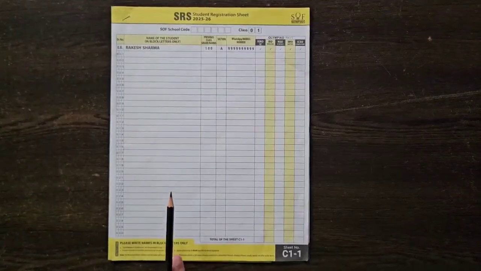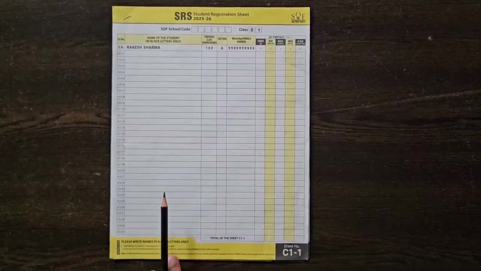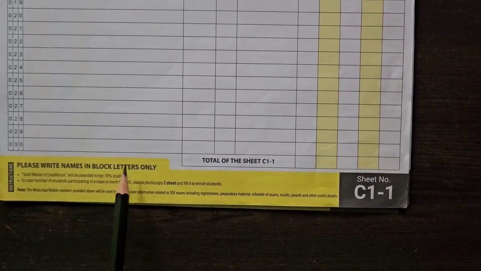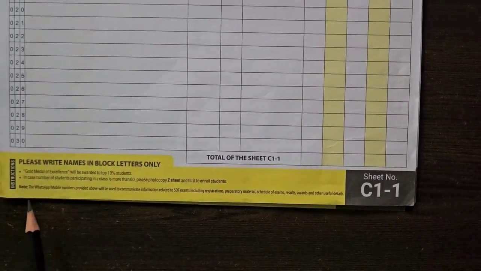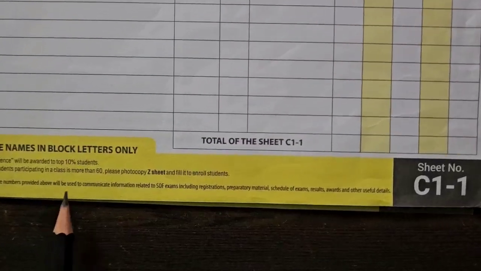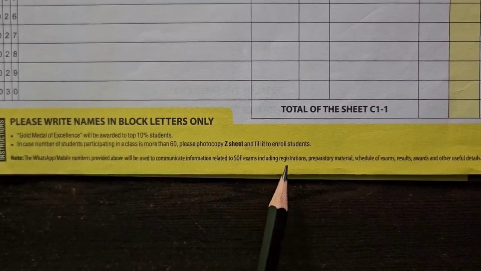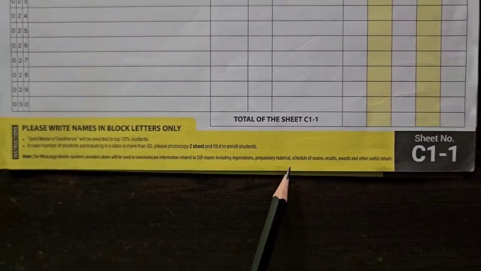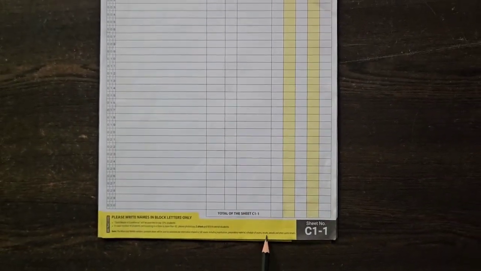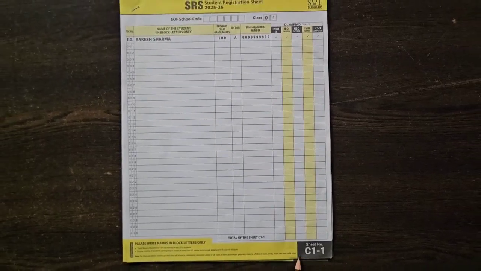Double check all the information on the sheet before submitting. Note, please write names in block letters only. The WhatsApp number provided above will be used to communicate information related to SOF exams, including registrations, preparatory materials, schedule of exams, results, awards and other useful details.